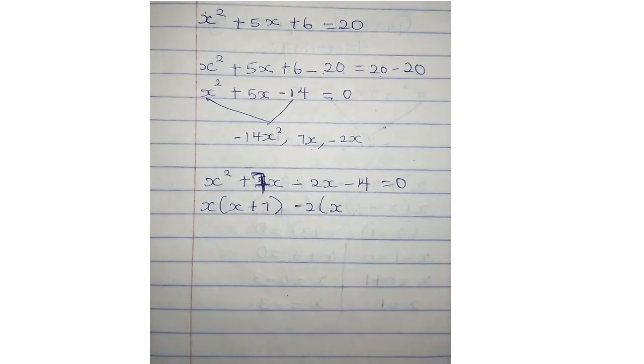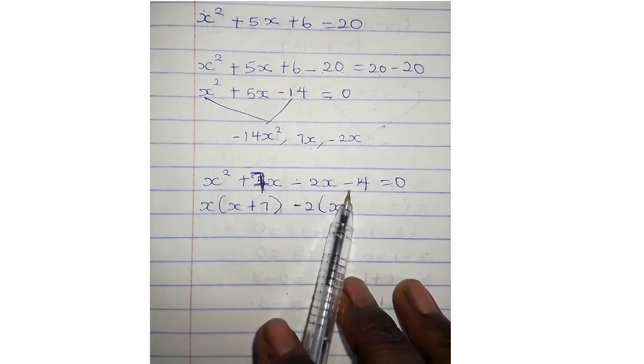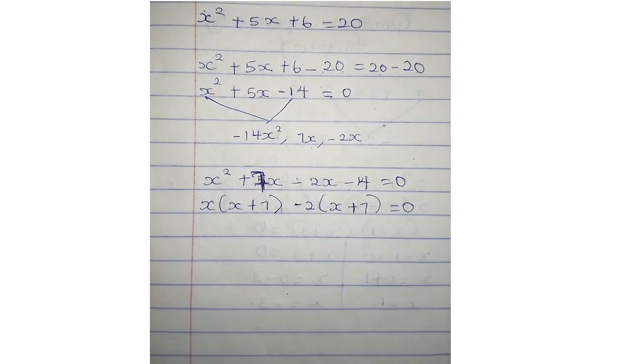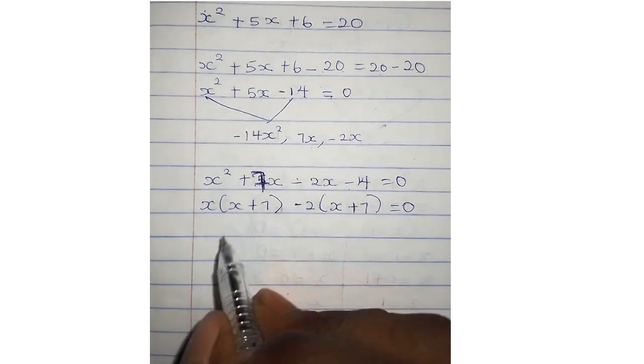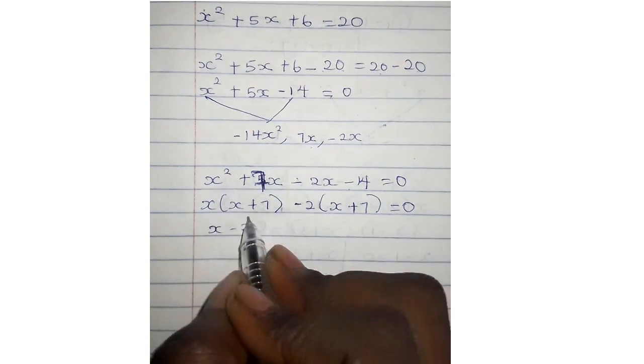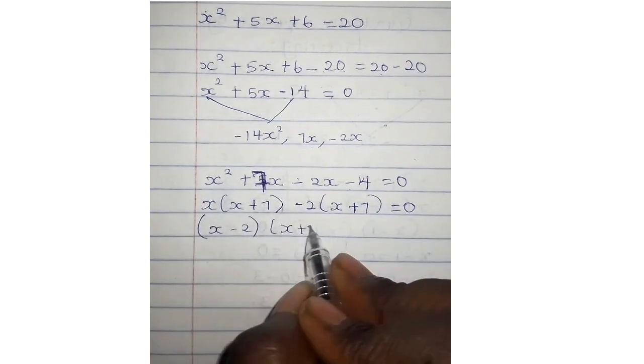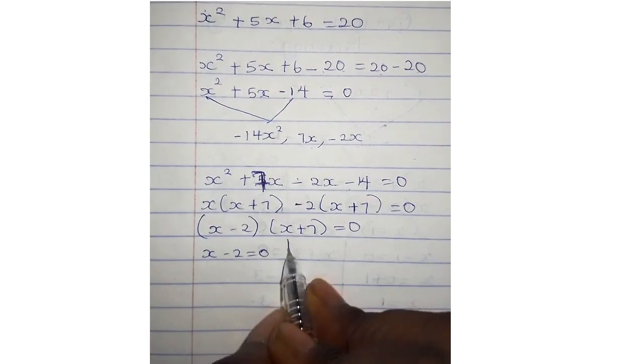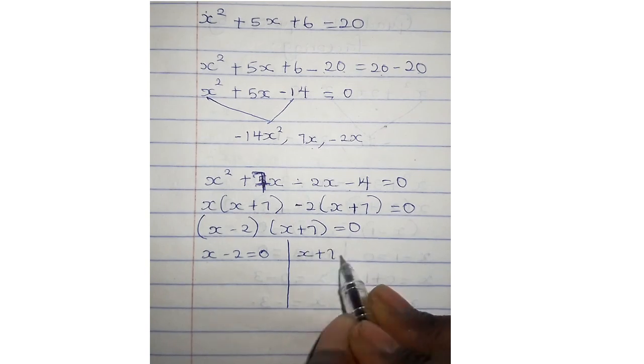Now, there cannot be a negative sign there because negative multiplying negative is going to give us positive, and at this point there is a negative sign. So we're going to make use of the positive sign, all equal to 0. So we're going to just pick one because they're both the same. So we're going to have x minus 2 and x plus 7 all into 0. So this is going to be x minus 2 equal to 0 and x plus 7 equal to 0.